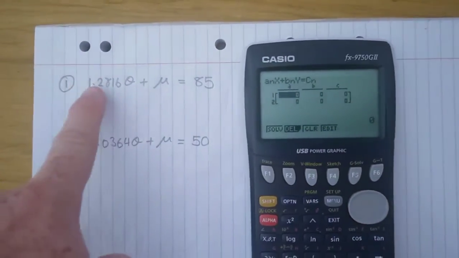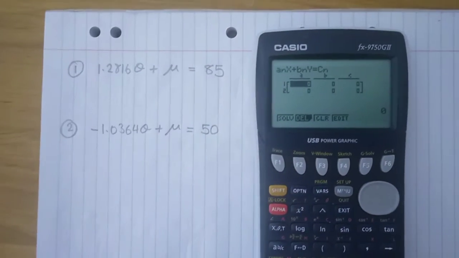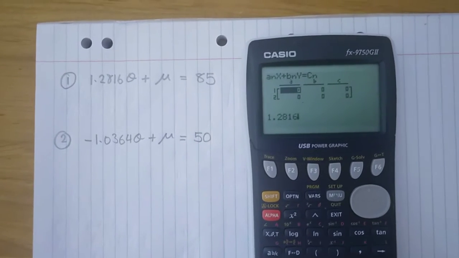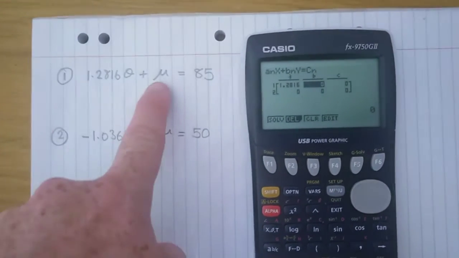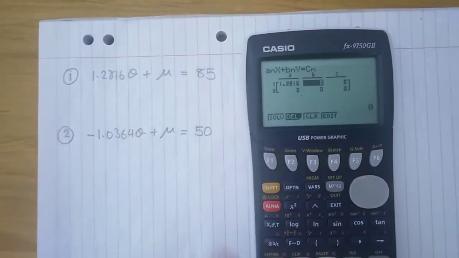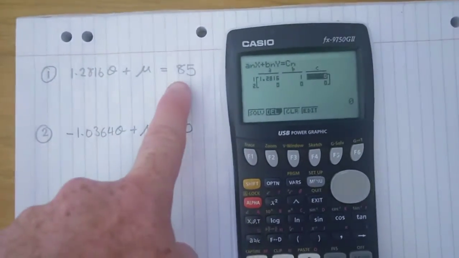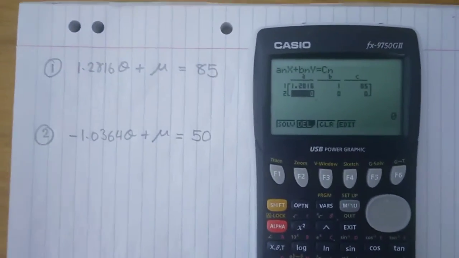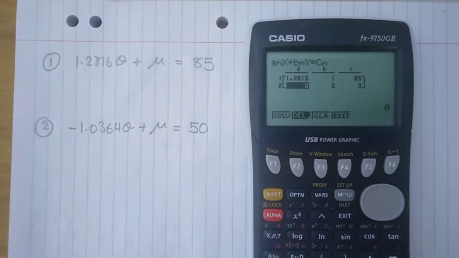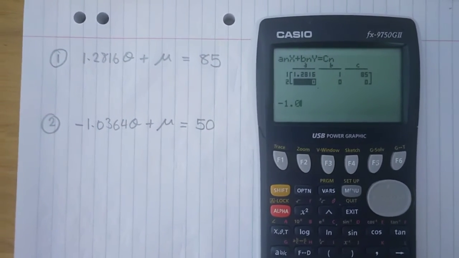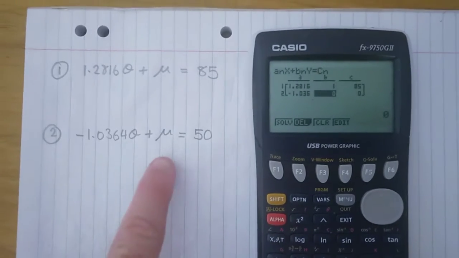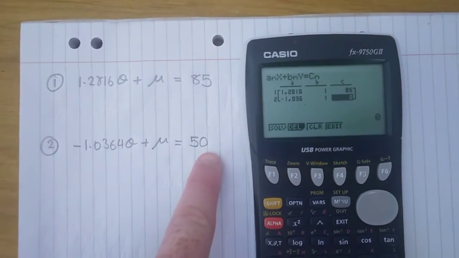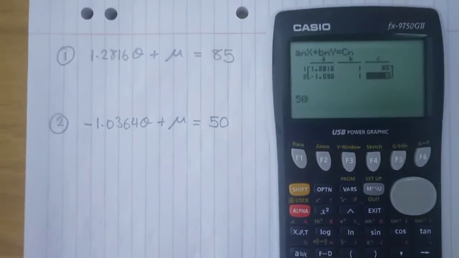Equation 1, we're going to put in the numbers that relate to each of them. So the first one would be 1.2816, push equals. We're now going to put in 1, because there's only one mean here, and we're going to put in 85 for C. We're now going to do the second equation. We're going to put negative 1.0364. Again, we've only got one mean, and our C value is 50.